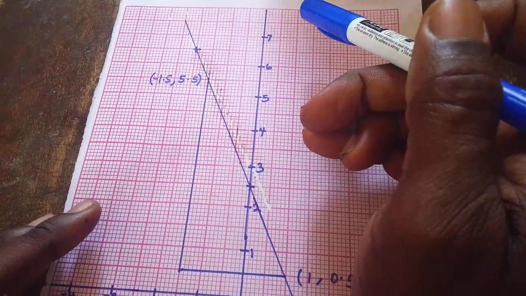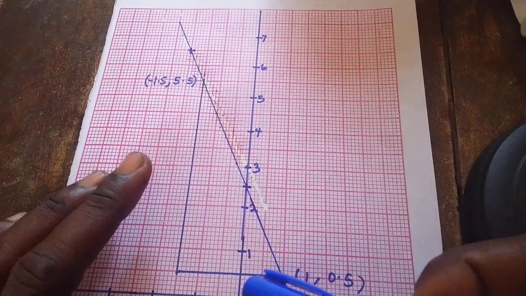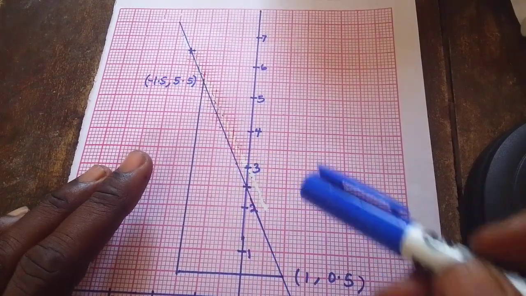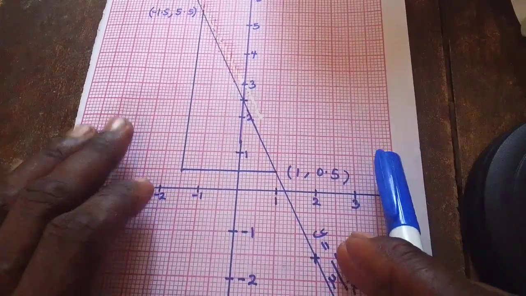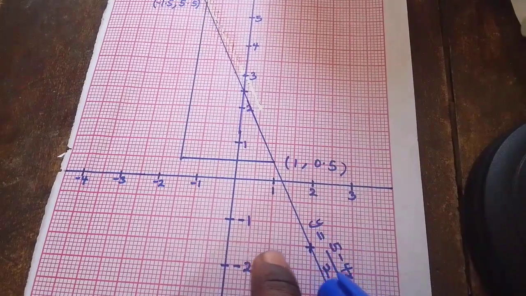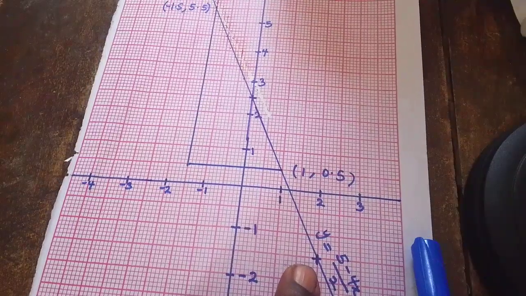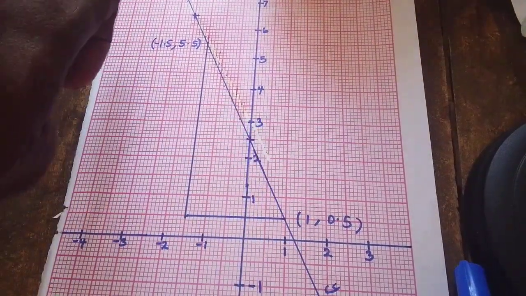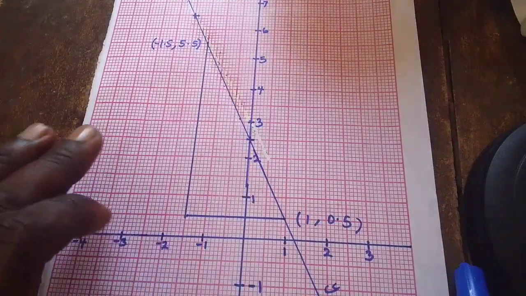When x is 0, y is 2.5. The two will meet here. Then when x is 2, y is minus 1.5. Minus 1.5 is here. So you have this point, 2 and minus 1.5. You realize that the points form a straight line.